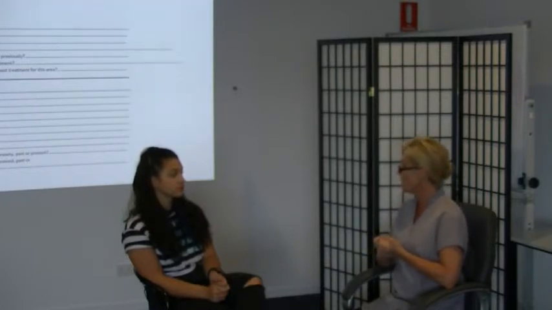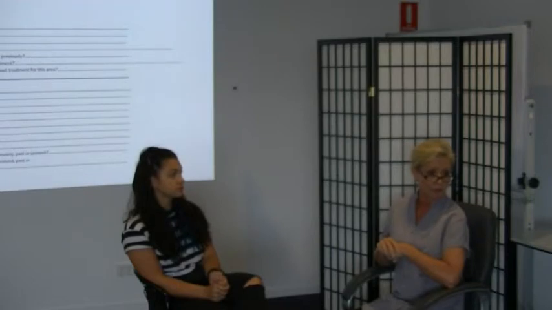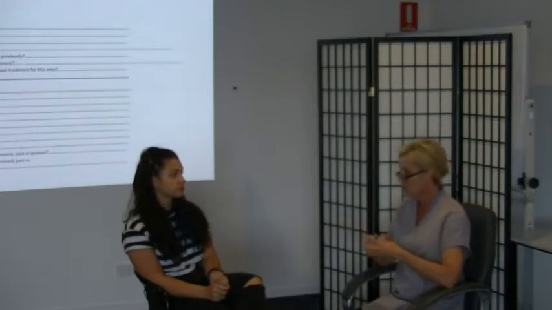Injuries, is there any pain? Have they had any treatments before? Were they satisfied with the treatment? And are they undergoing any current treatment? So all this information is really, really important so we can build a data bank of our client and give our client the best service and the best treatment.